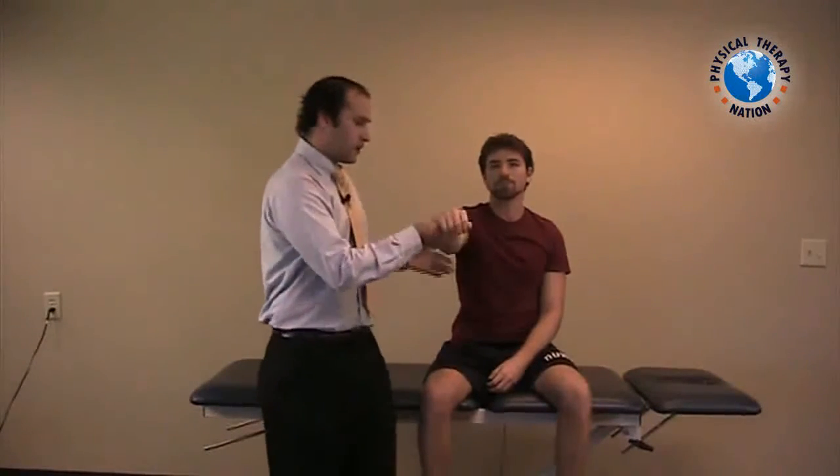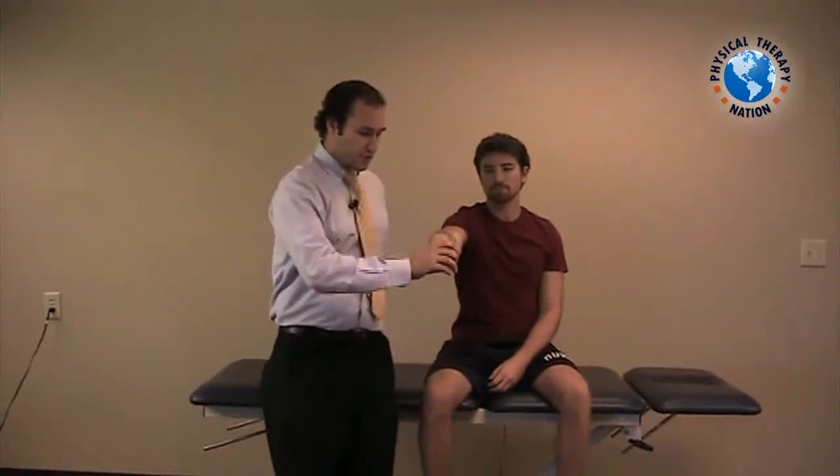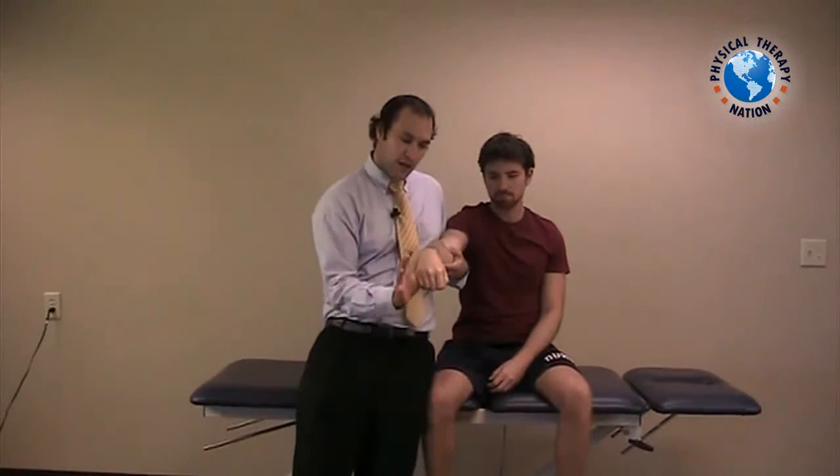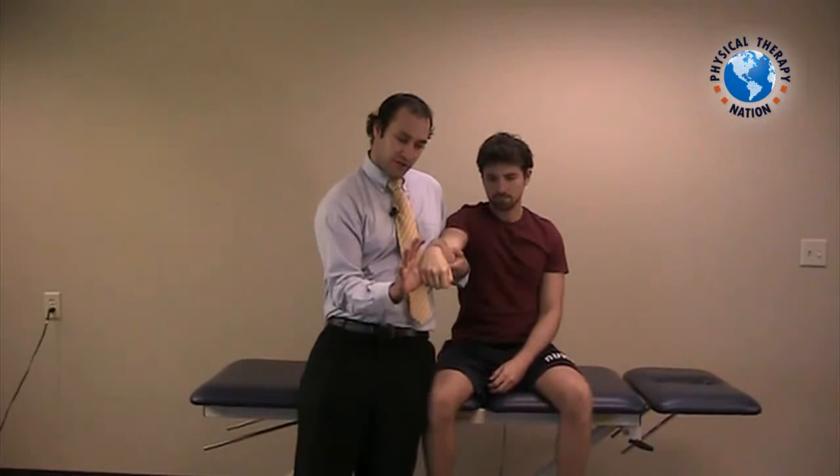Go ahead and straighten out your arm for me, please. Position the patient's wrist into some flexion. Hold that position. And apply a force. That's testing the C7 nerve root.